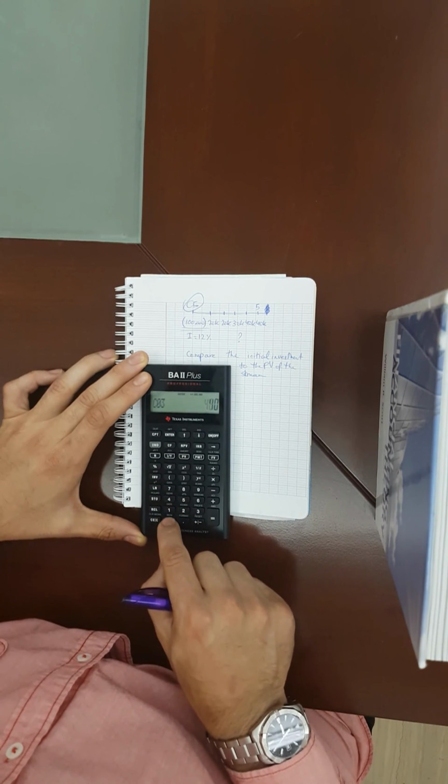Now compute NPV. They ask me for the I. I'll give them my required rate of return, which is 12%. Enter, go down, compute NPV. So it's a positive $3,272. So NPV is positive, so it's a good investment. Okay, I think so far that's it.